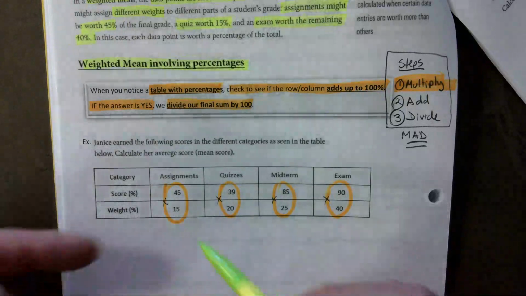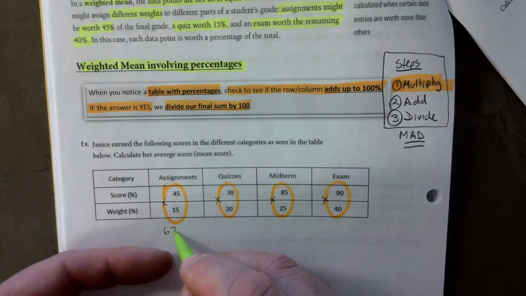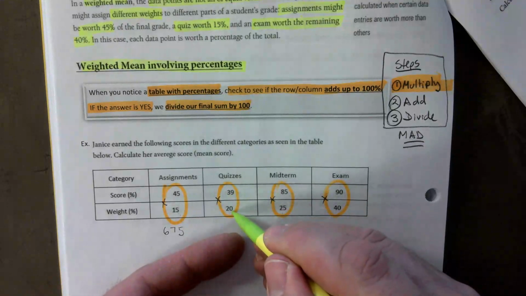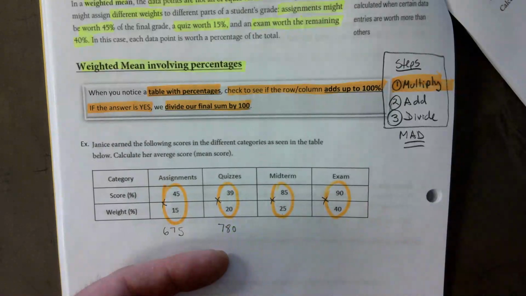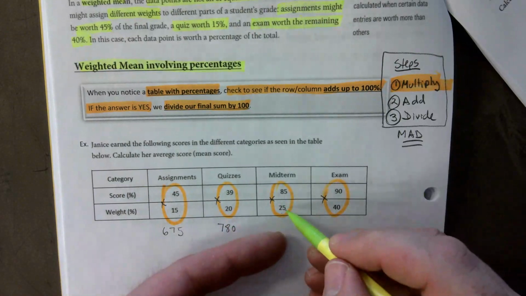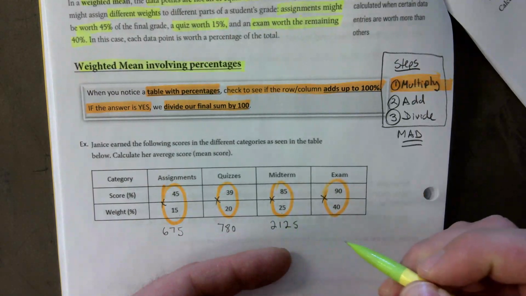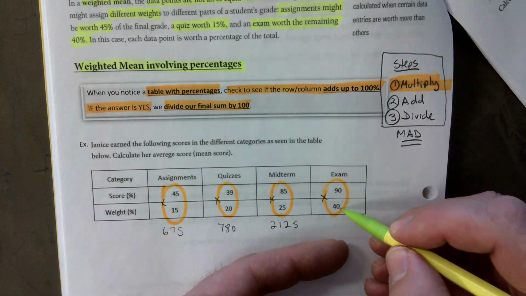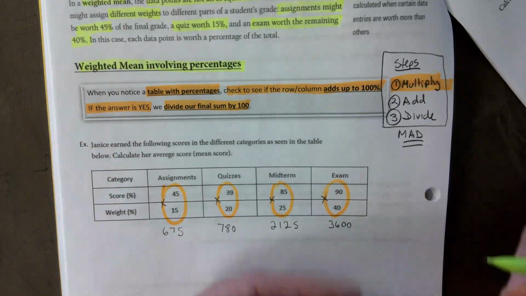Page 39. So 45 times 15 is 675. 39 times 20 is 780. 85 times 25 is 2,125. And the exam, it would be 90 times 40. That's 3,600.